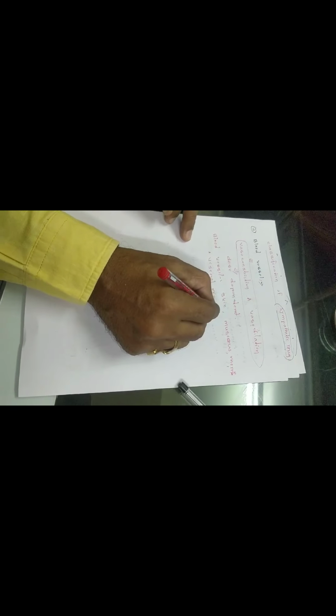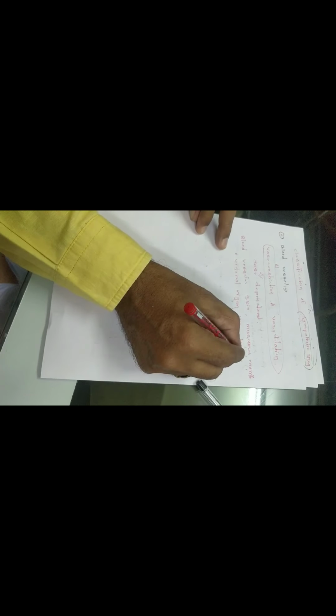Now see the blood vessels. Where are the constrictor actions? In the skin, mucous membrane, and visceral organs like the kidney.